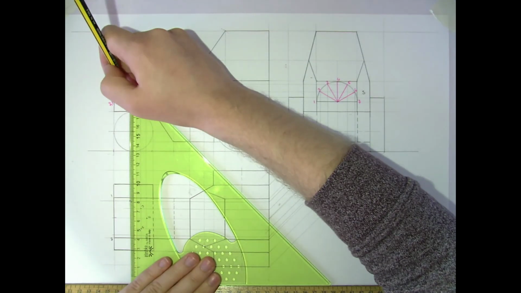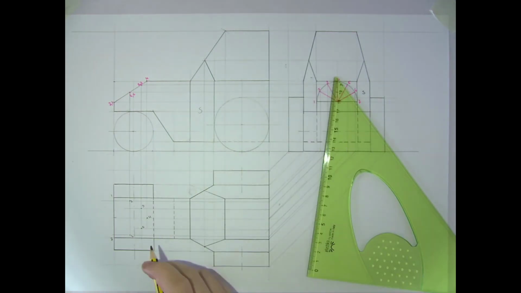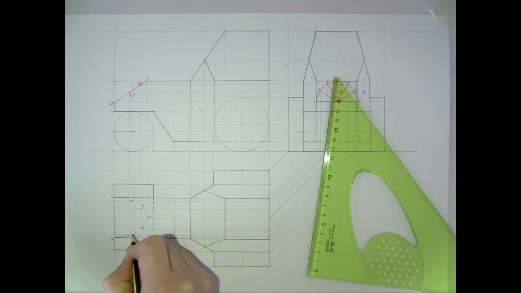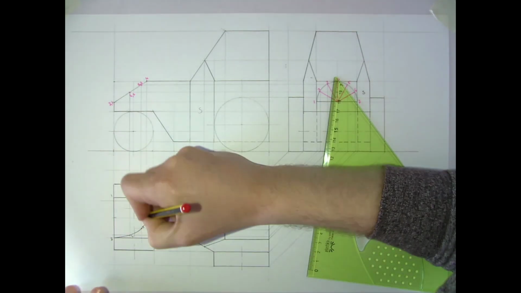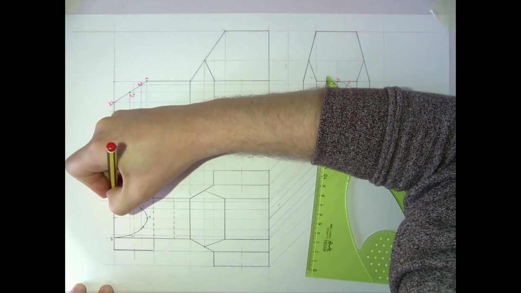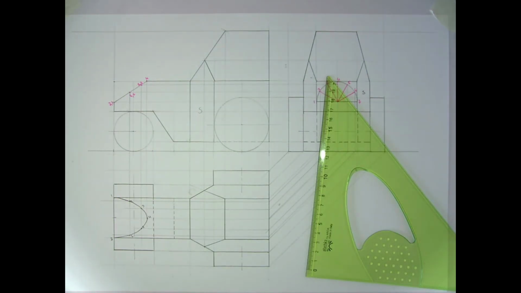And let's continue on down. Give me point 6 there. Joining these up the best that I can gives me the curve at the front that I'm looking for.